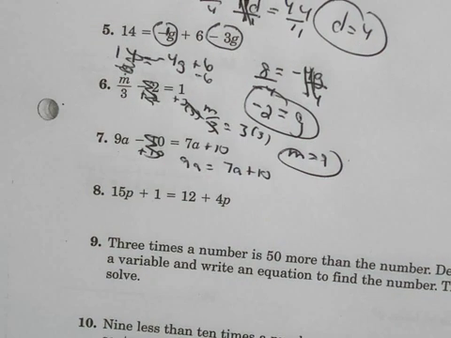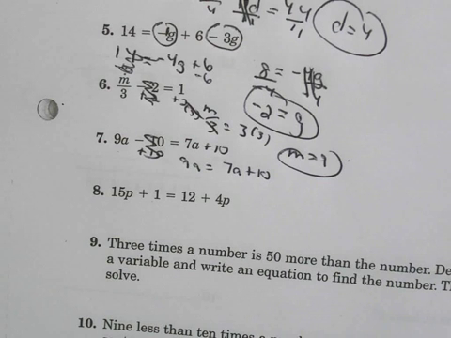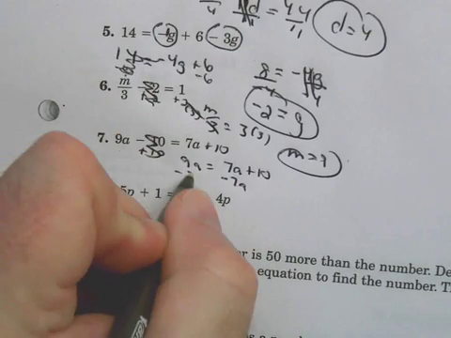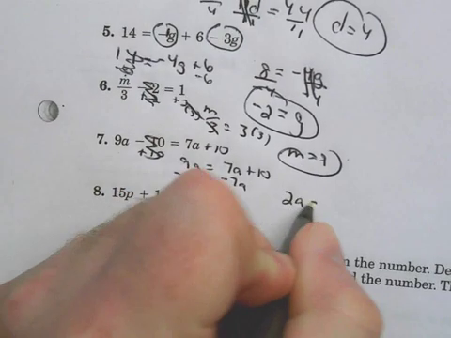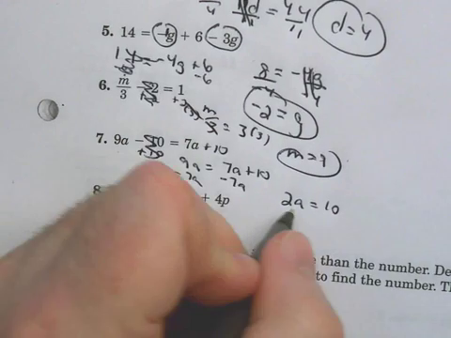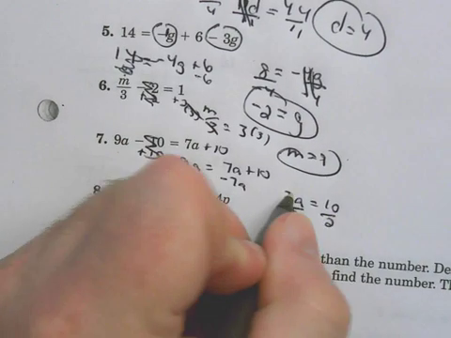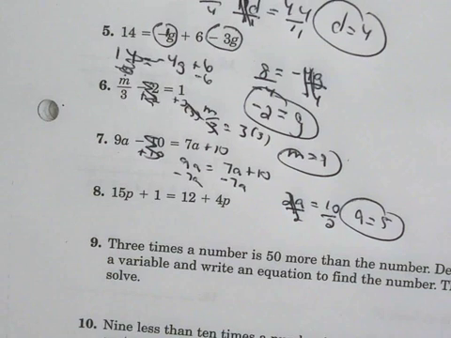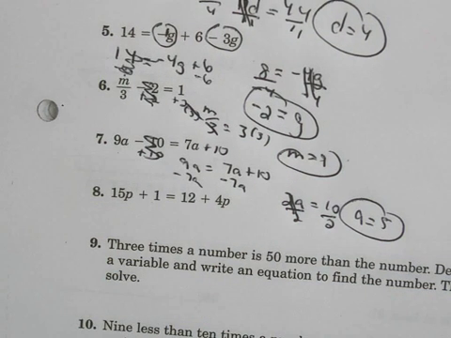Who can tell me my next step? Not everybody at once. Come on, those kids in Latvia are digging it. Minus 7a. 2a equals 10. Divide by 2, divide by 2. A equals 5. Done. And lastly, number 8.